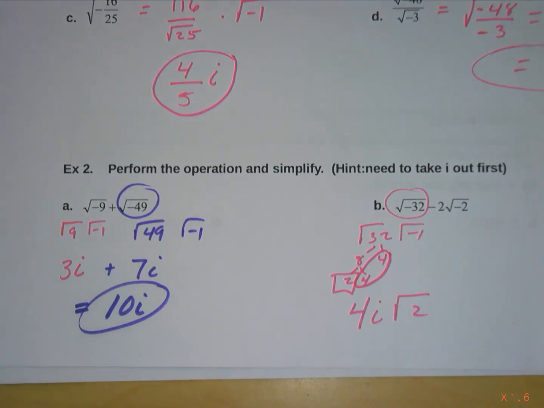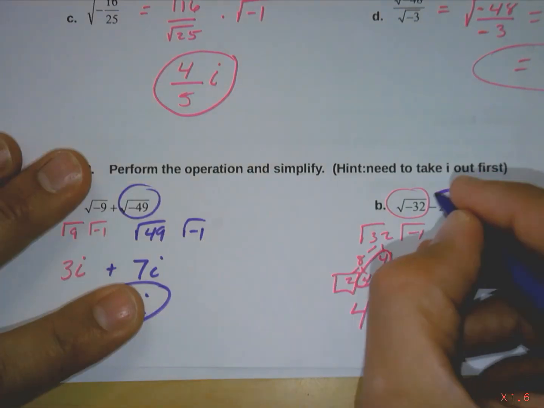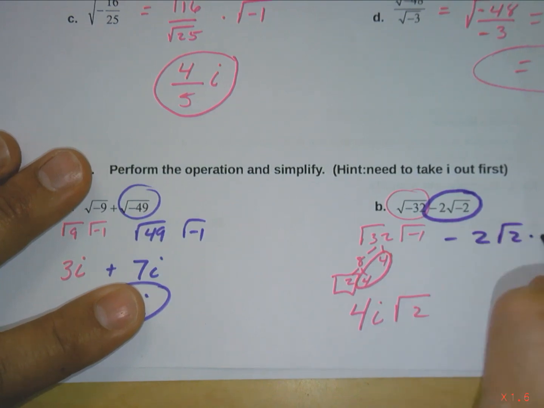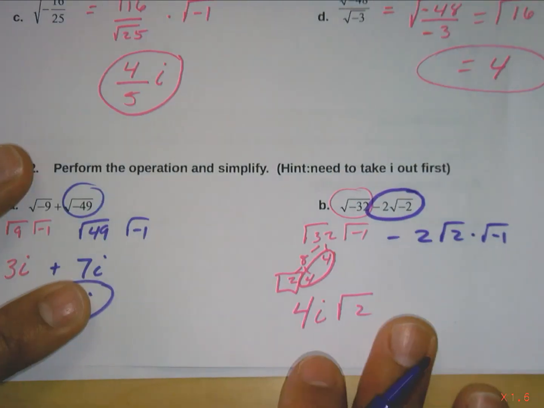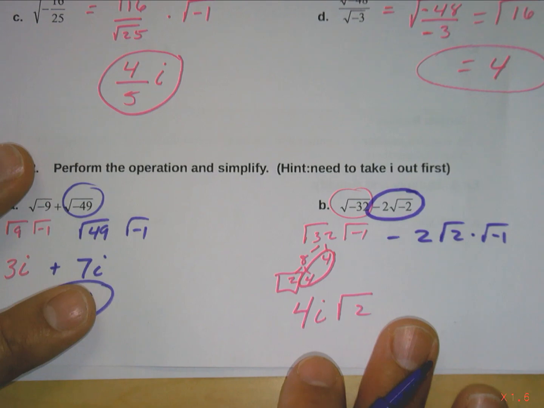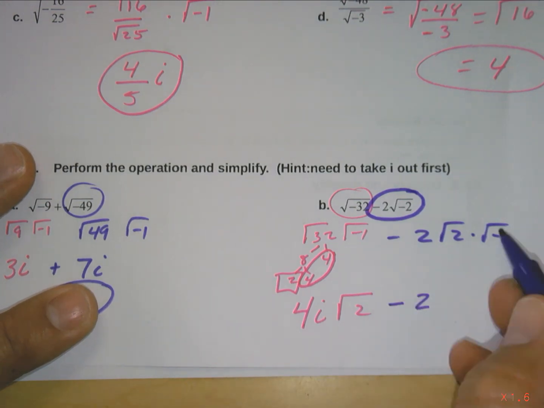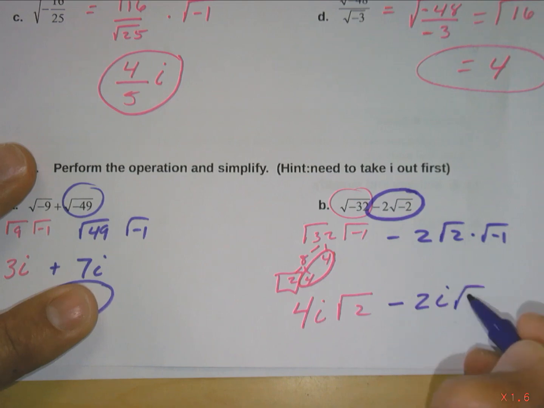Okay, and then over here I have minus 2 root 2 times the square root of negative 1. Well, this guy simplifies to negative 2, square root of negative 1 is i, and then root 2.